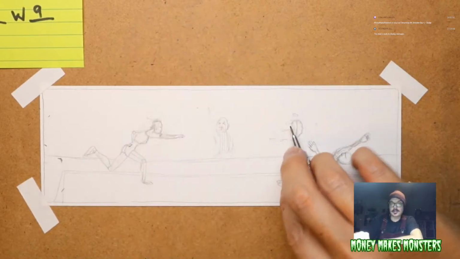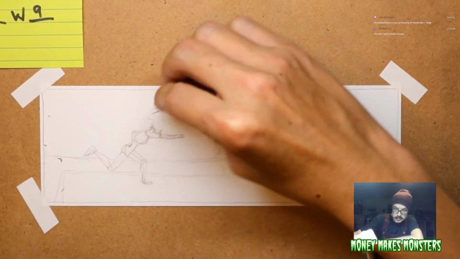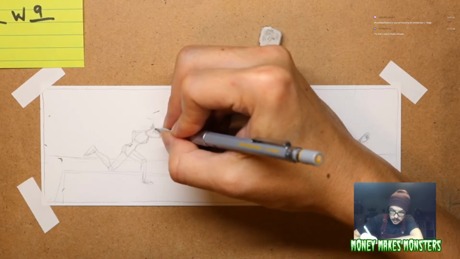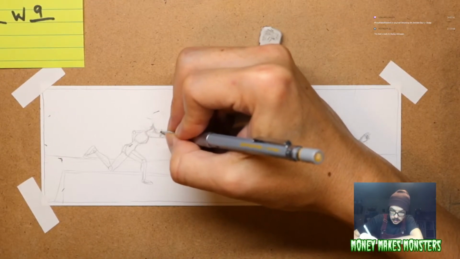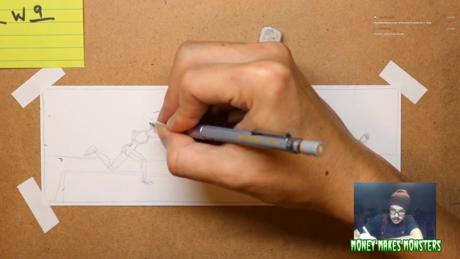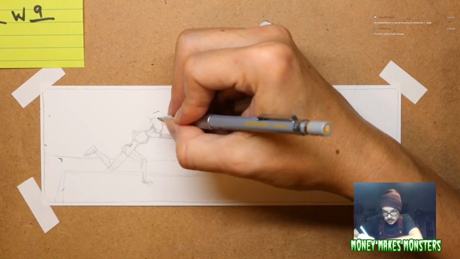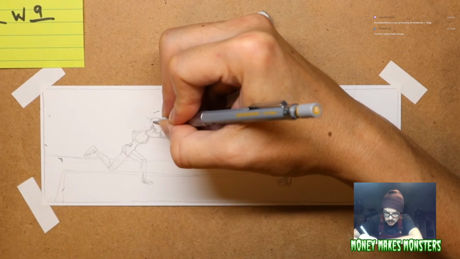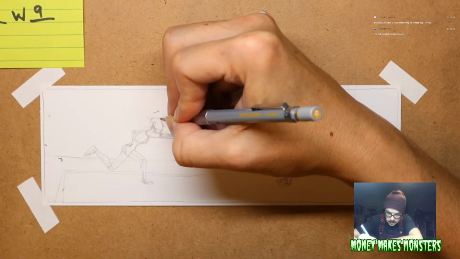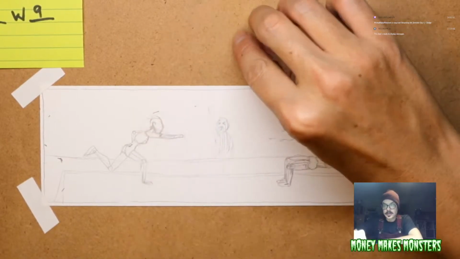You would lose the side of her face. Her head just got bigger.